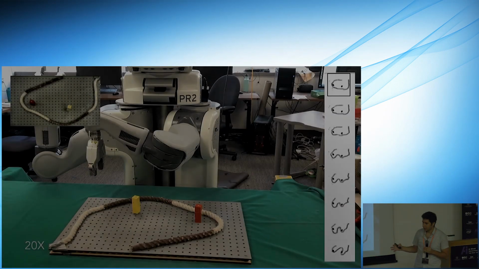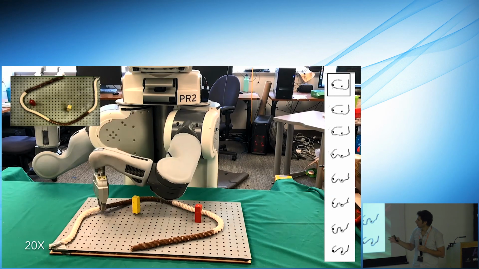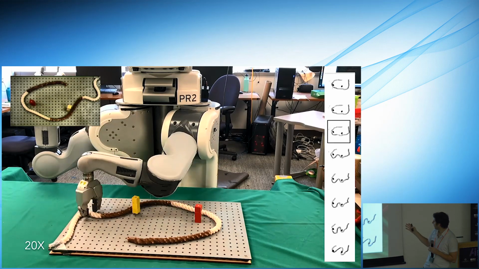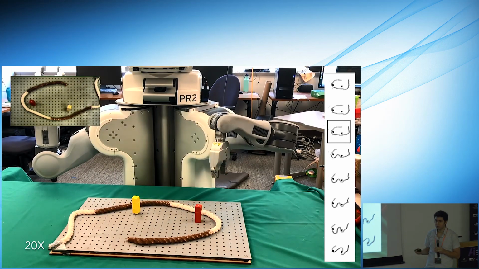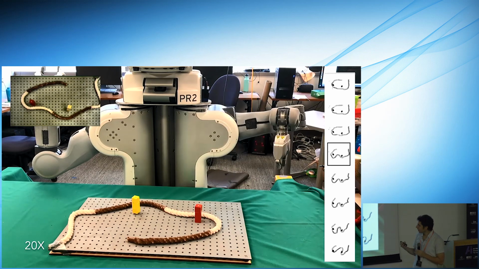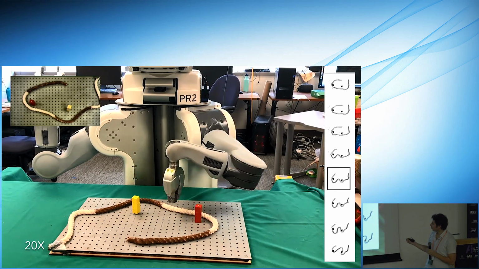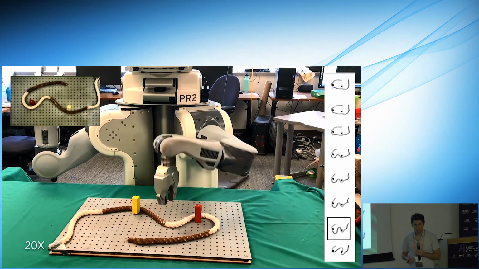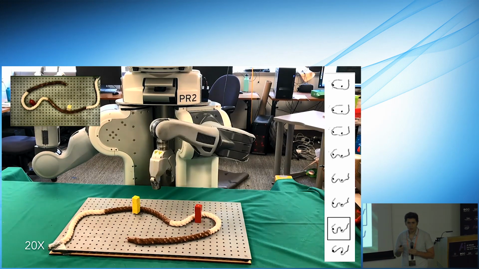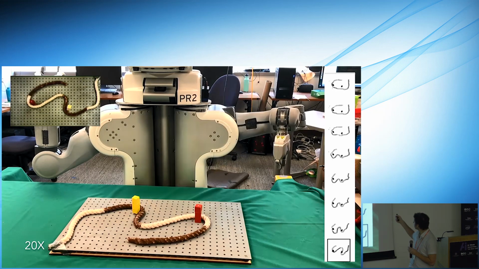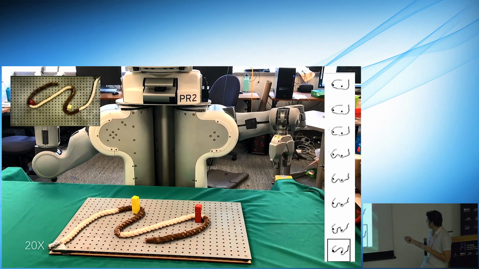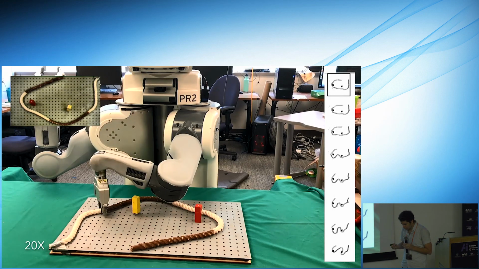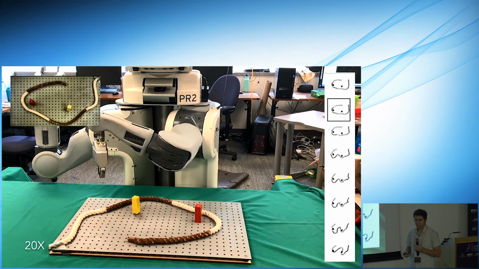So I have to say this is still a work in progress. This can solve relatively simple planning problems around these obstacles, and we need to improve the success rate of this. But I think that the implications here are pretty strong. So, for example, this is a very safe approach. Before we carry out any robot experiments, we can actually visualize what the robot is planning to do. And if it doesn't look right to us, we can stop it. This proved to be a very useful concept for model selection.